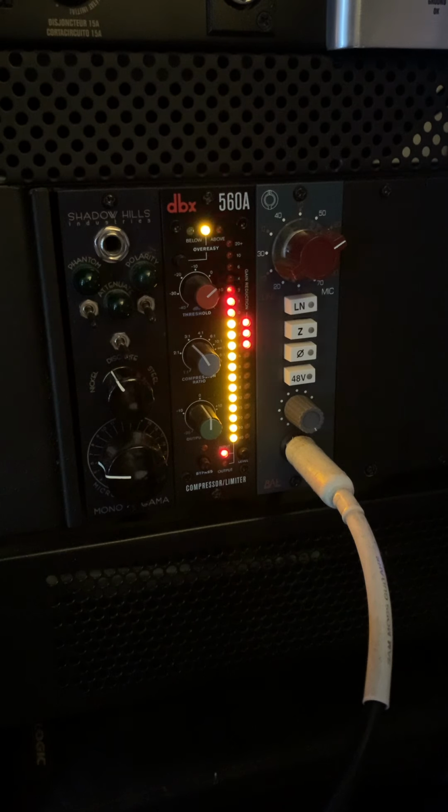Difference in a balanced connection is that instead of a single wire carrying the signal like a big antenna down the middle, it's a twisted pair of wires carrying two phases of the same signal. Now, without getting too technical, basically the twisted pair has a tendency to reject outside interference, whereas the single cable like this is more susceptible to it. Common example of a balanced cable is a mic cable, like this.